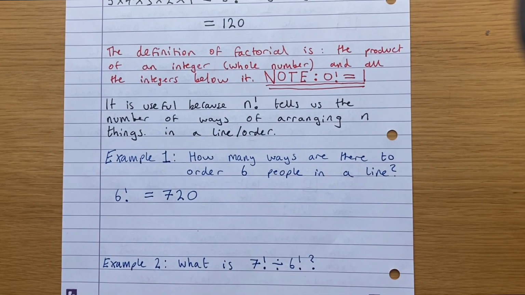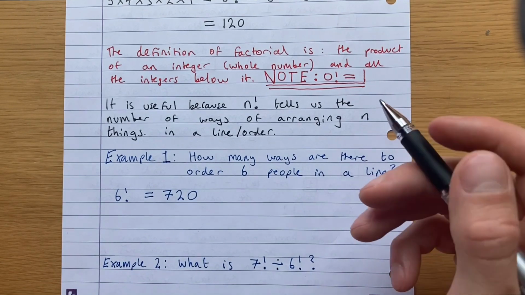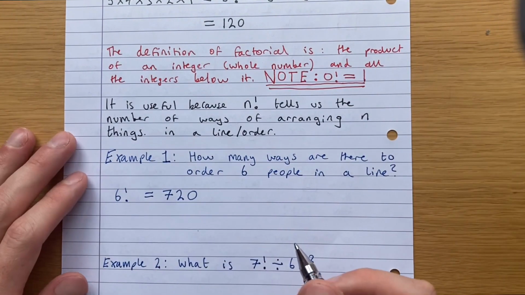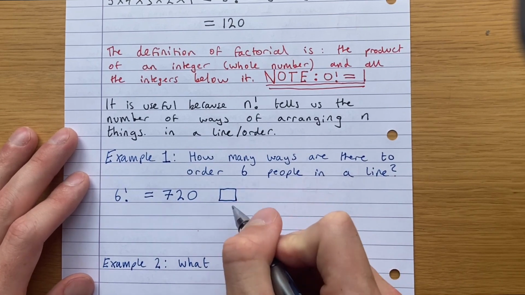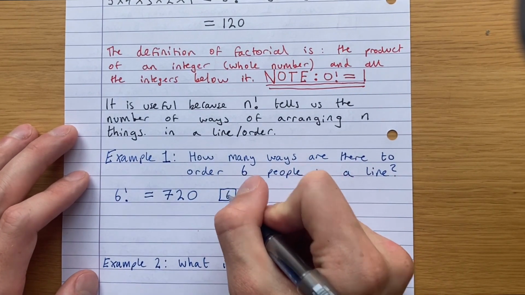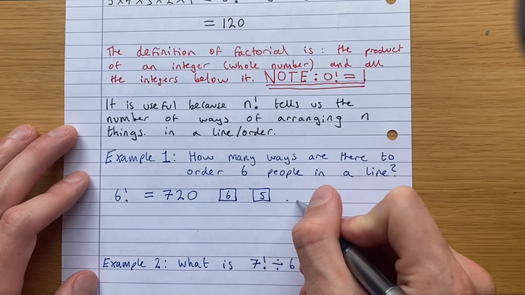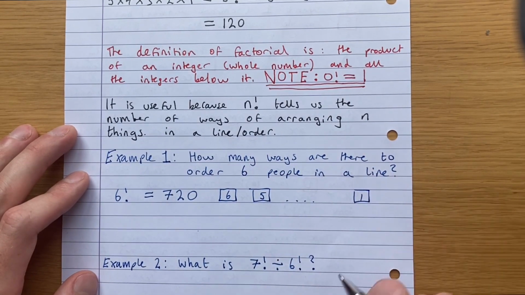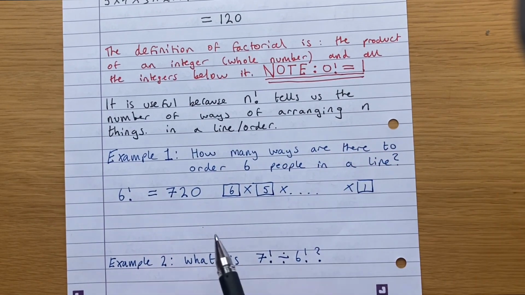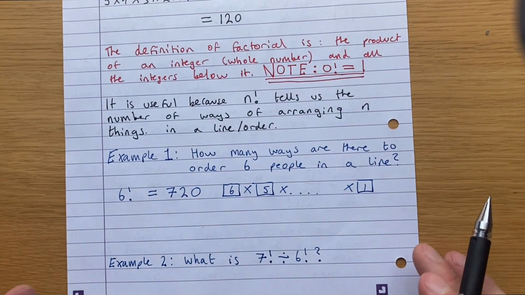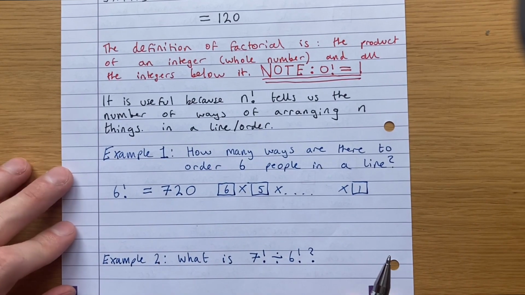And this is completely in line with the reasoning we've been using before, the counting arguments. So there are 6 possible people that could go in the first position. So if this is the first spot here, 6 people could occupy the first spot. But once someone's in there, only 5 people can occupy the second spot, and so on and so forth, down to 1. And like I said, you would multiply all, and that, as we've just learnt, is the definition of factorial, 6 times 5 times 4, or a number times all the numbers below it.